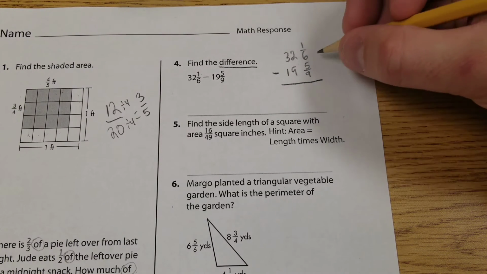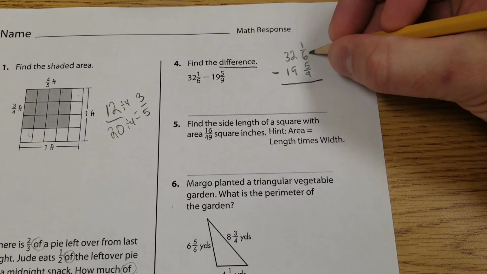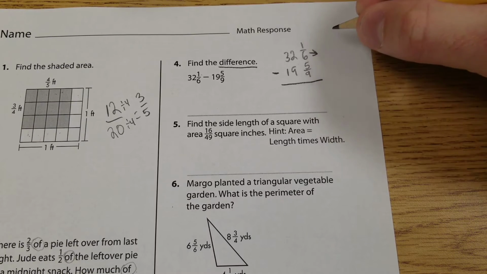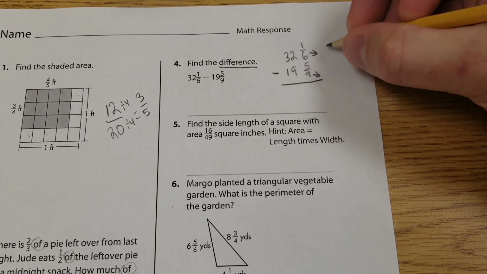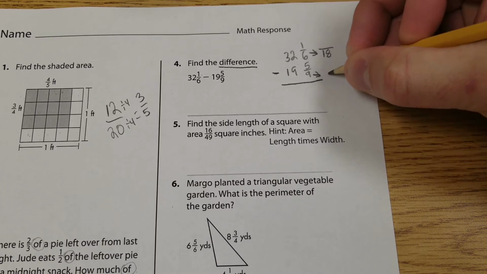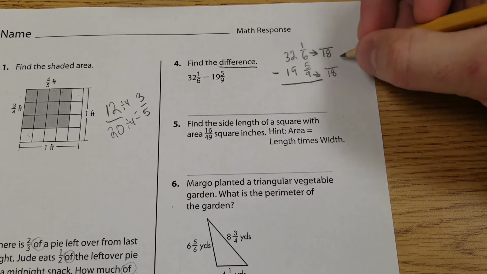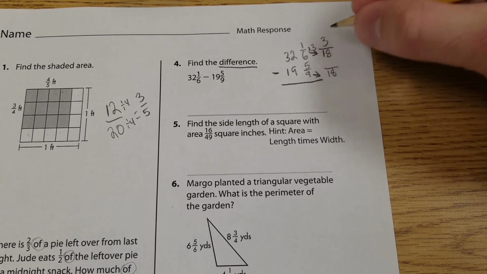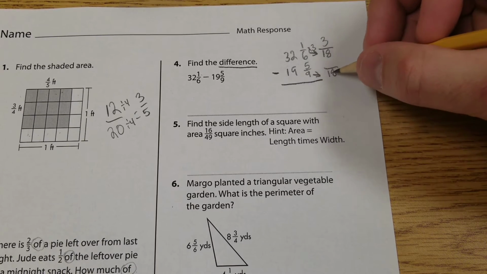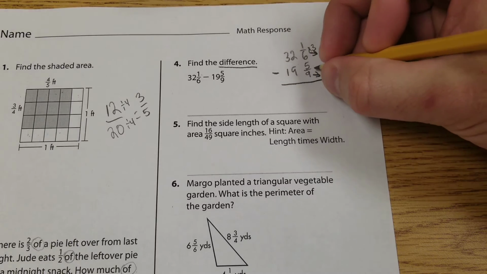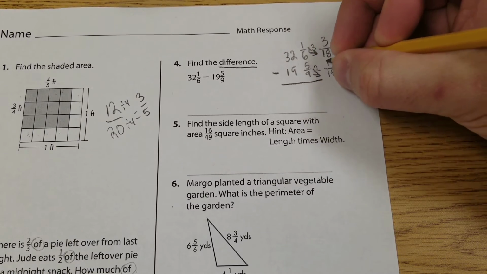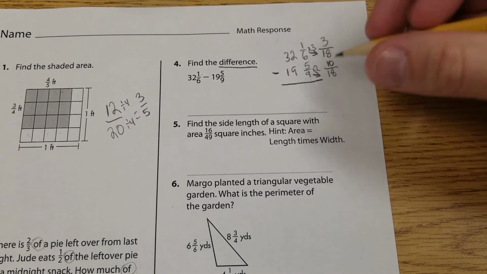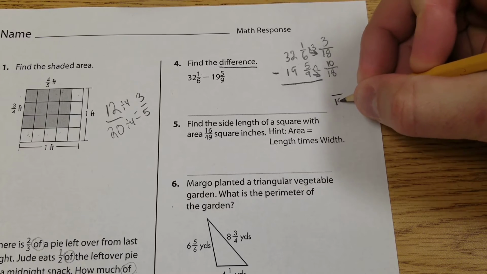No, they're not. We gotta find the LCM of 6 and 9. 6, 12, 18, 9, 18. We gotta change them both to 18s. How many times does it take to get from 6 to 18? Times 3. So our top number is 1 times 3, which is 3. How do we get from 9 to 18? Times 2. 5 times 2 is 10. Now we have 18s minus 18s, which is 18ths.